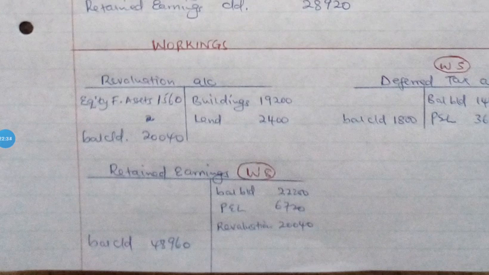So equity financial assets, we revalued downward.